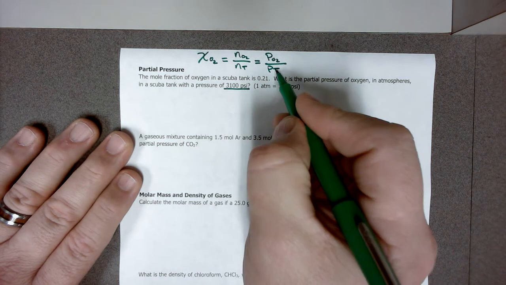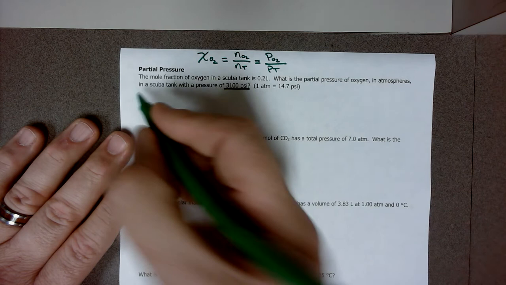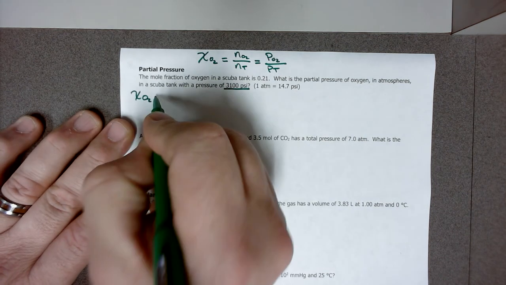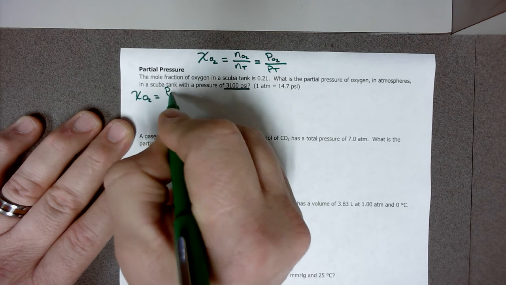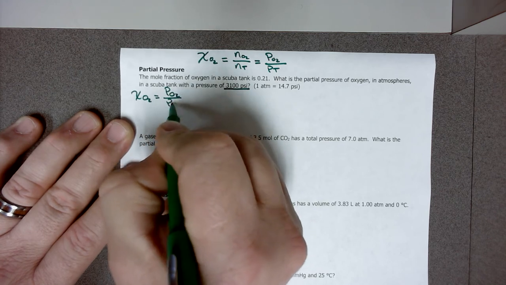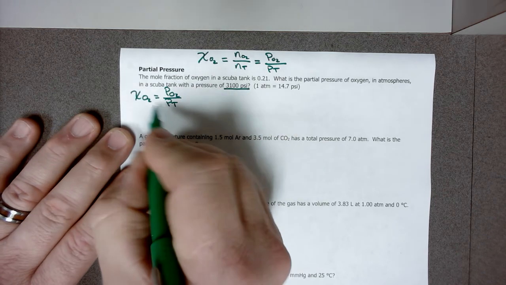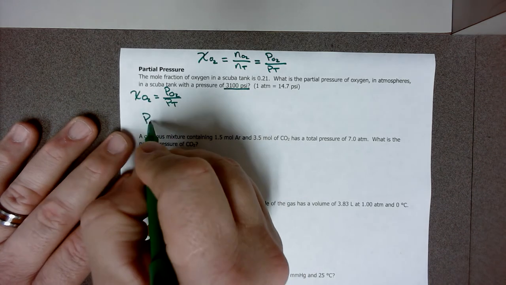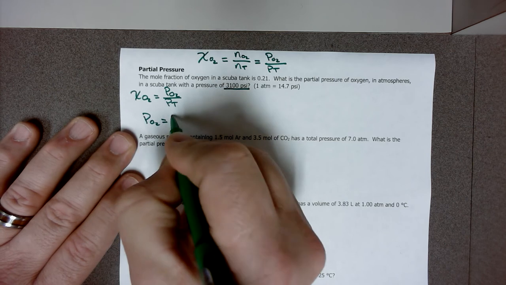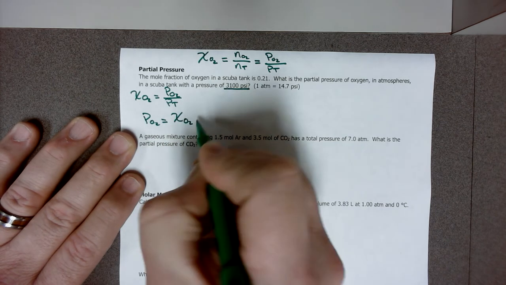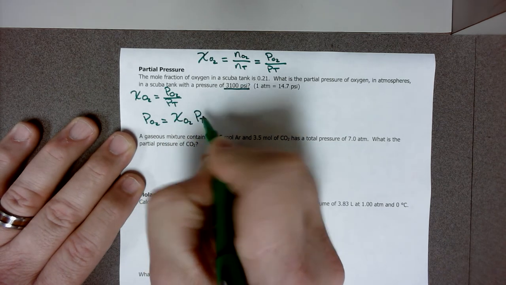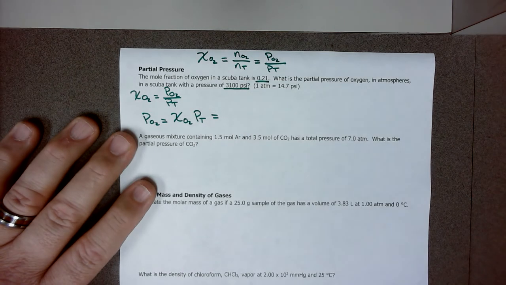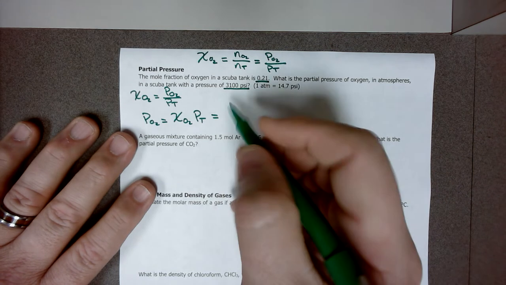We know that the mole fraction is equal to the pressure of O2 over the total pressure, and if I multiply both sides so that I can just get PO2, the partial pressure of O2 is equal to the mole fraction of O2 times the pressure of the total system. In this case, we already know the mole fraction, 0.21, which is basically saying 21%.